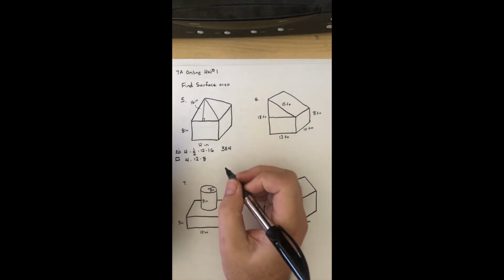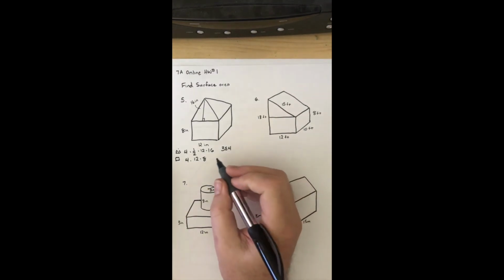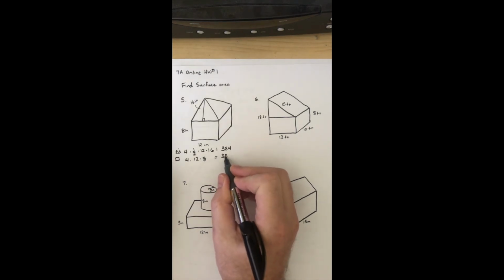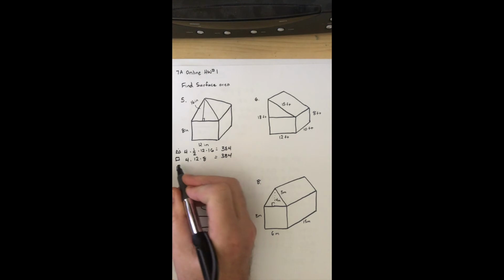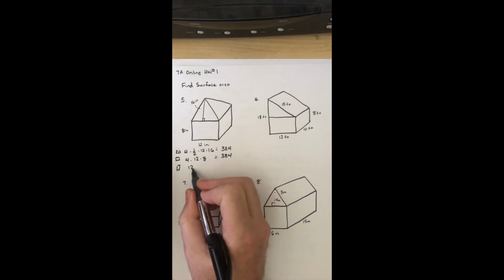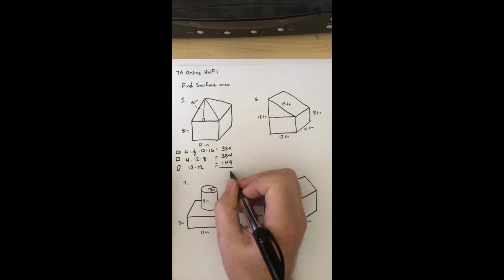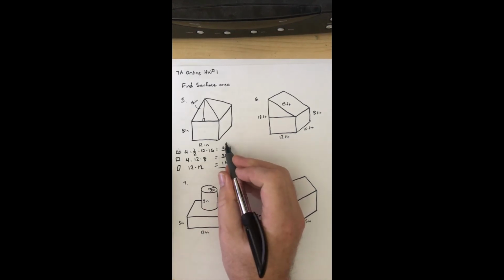384. Whoa, that's the same as the triangles. That's crazy. All right, and then we have a square at the bottom. There's 1 of them, and it's a 12 by 12. We know 12 times 12 equals 144. We add that. There's 12. Carry it. We have 17.